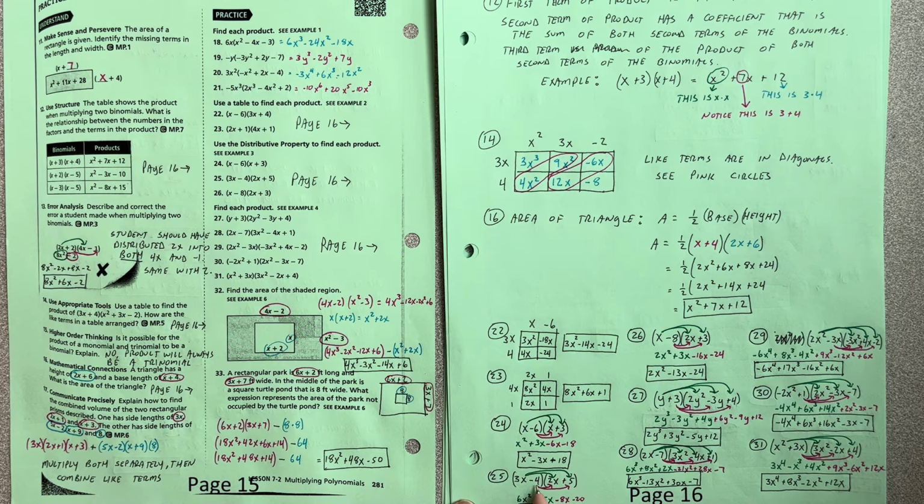Moving on to number 25. Again, the green arrows are with the first term here, the 3x. 3x times 2x is 6x squared. 3x times 5 is 15x. Now to the negative 4. Negative 4 times 2x is negative 8x. Negative 4 times 5 is negative 20. Combining like terms, 15 minus 8 makes 7. 6x squared is here. Negative 20 is here.